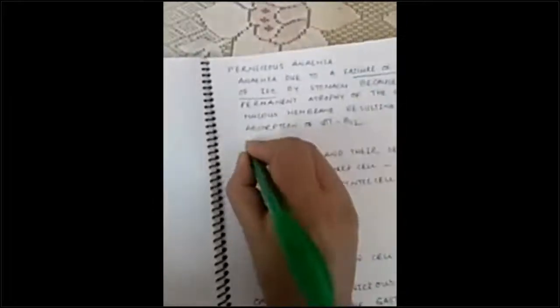Then what happens? Due to this failure of intrinsic factor of Castle secretion, it reduces the absorption of vitamin B12, because intrinsic factor of Castle is the important thing for the absorption of vitamin B12.